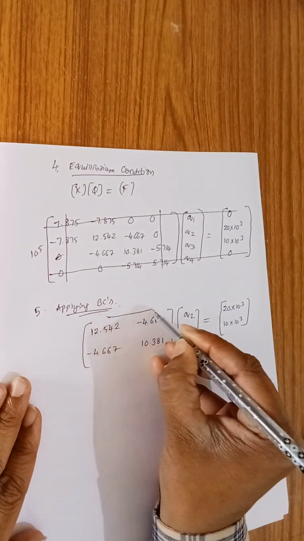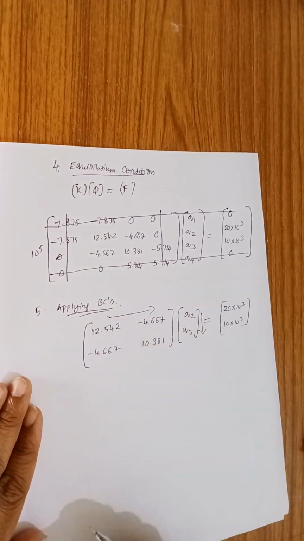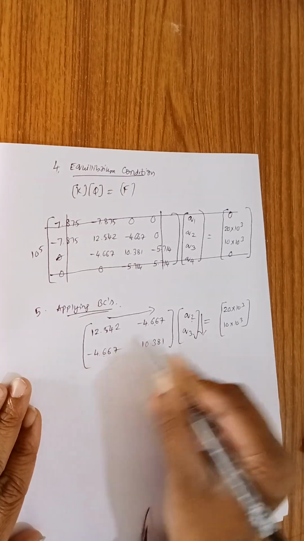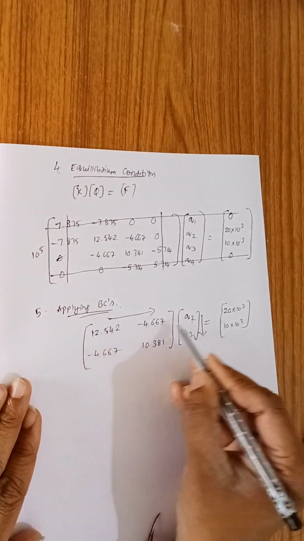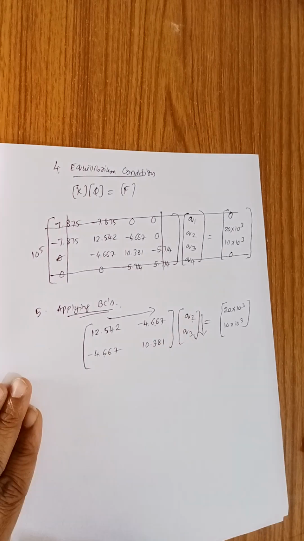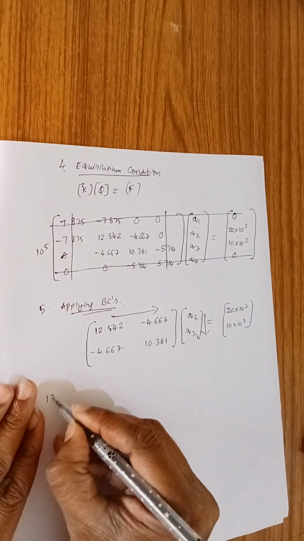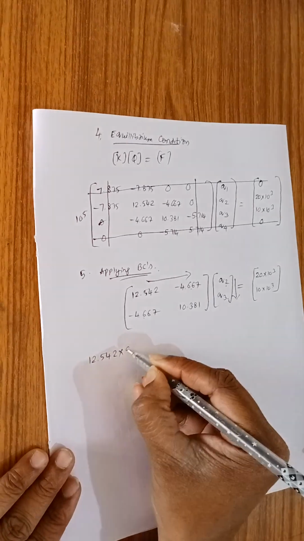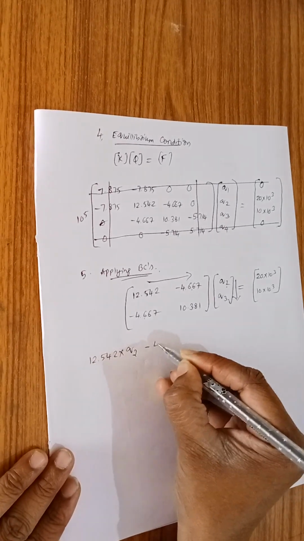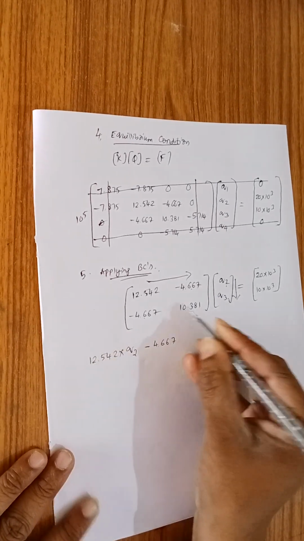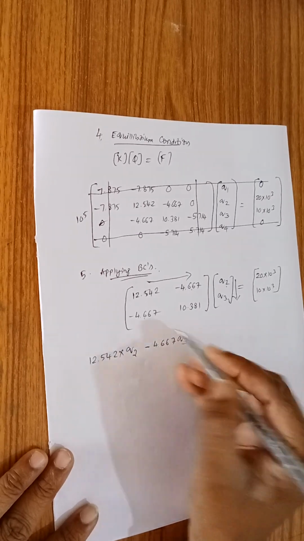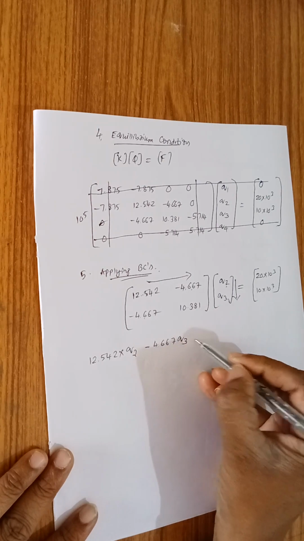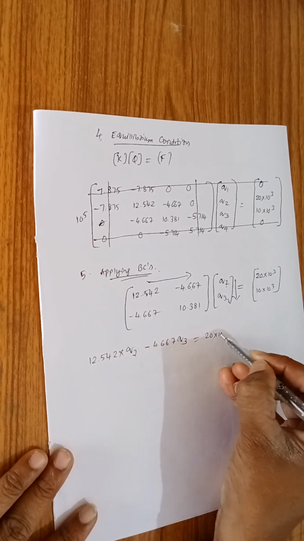Now let me apply the matrix multiplication. It will be this element into this, this into this. Similarly, this element into this, this into this: first row multiplied by first column, second row multiplied by the first column. So you will get 12.542 into Q2 minus 4.667 into Q3, which is equal to 20 into 10 raised to 3.